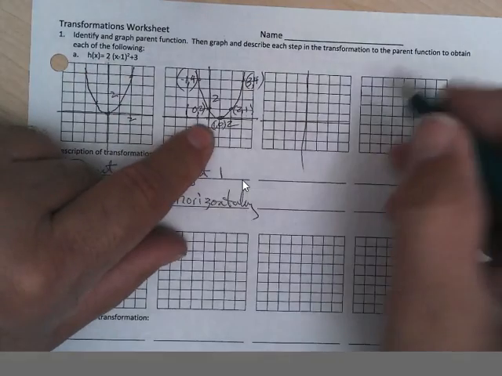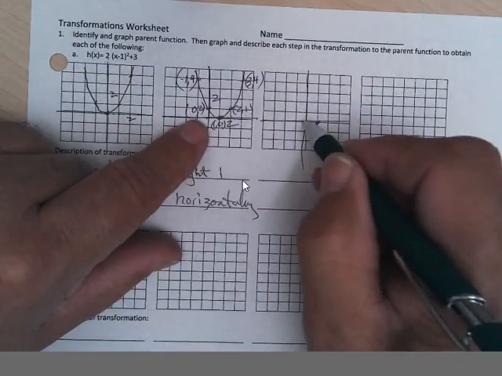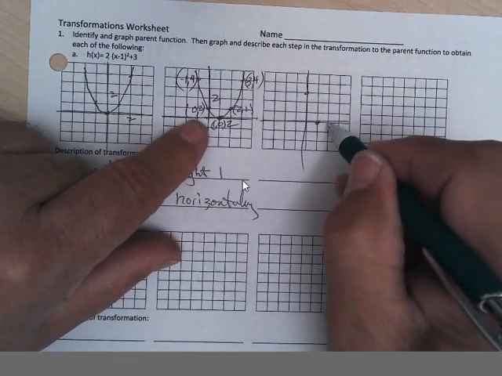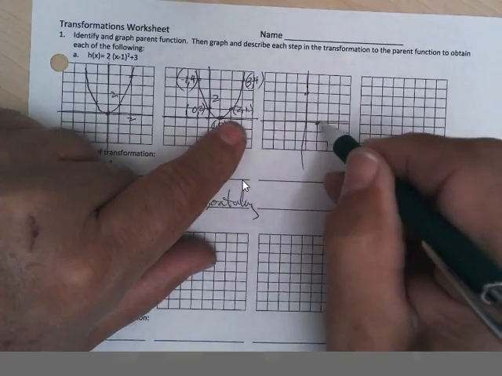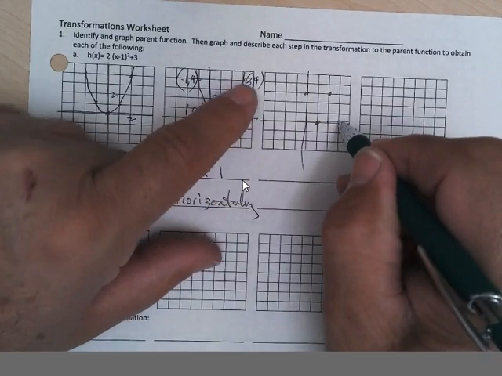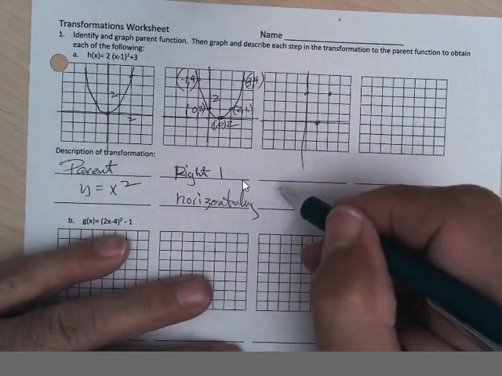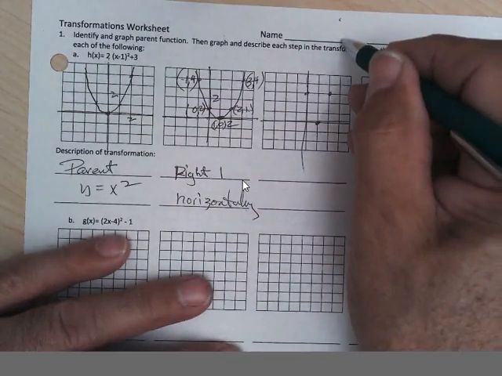So 1, 0 goes to 1, 0. 0, 2 goes to 0, 4. 2, 1 goes to 2, 4. 3, 4 goes to 3, 16. No, ×2. 3, 8.